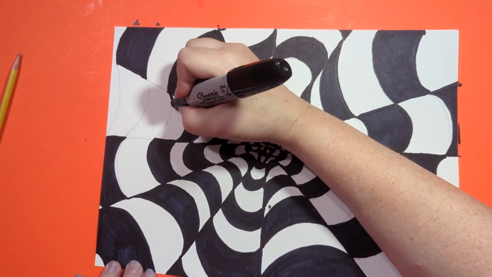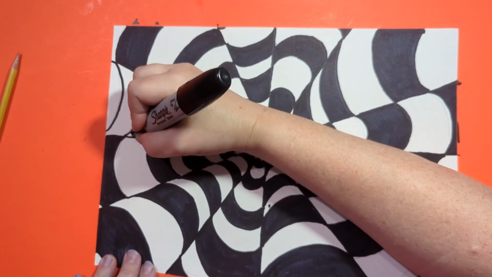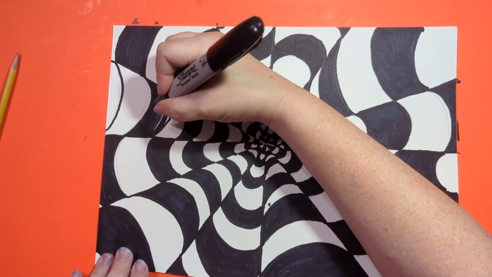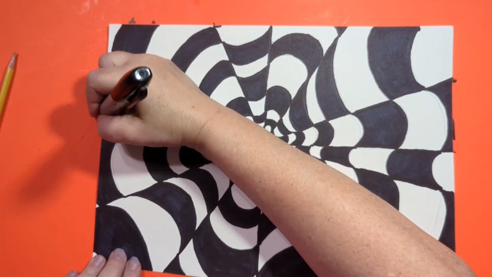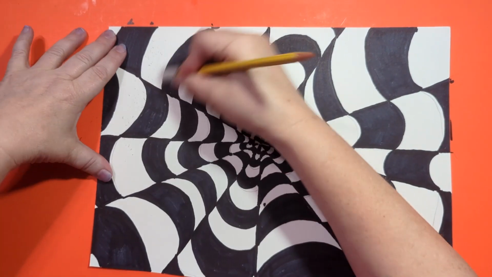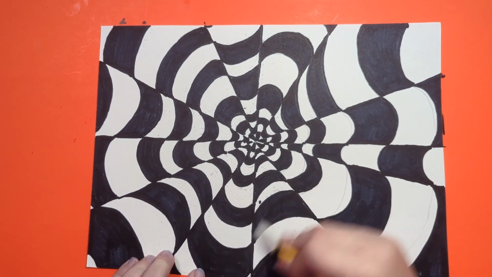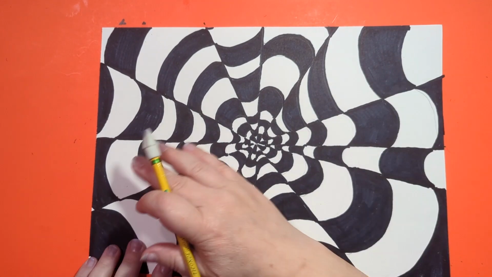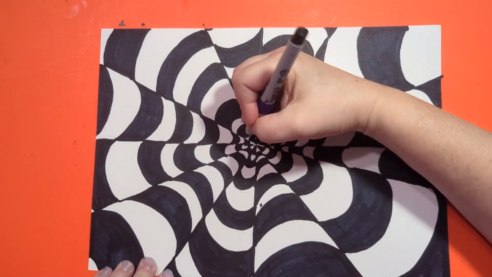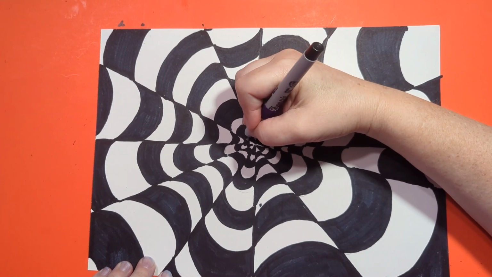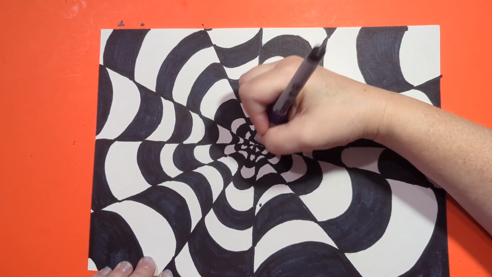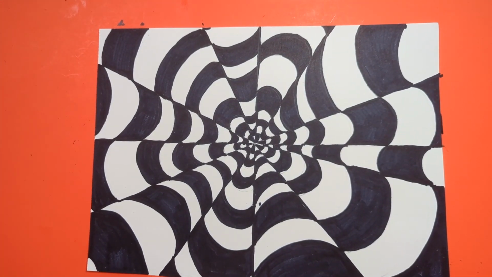And then, as I said, I did go back every once in a while and try to do whatever I could to make the lines more precise. But, oh, yeah, got to erase those pencil lines. Erasing the pencil lines, shaking the table, going back, trying to make it more precise. But that's pretty much the assignment. So get your paper and your pencil and your black marker and your ruler and go make some art.